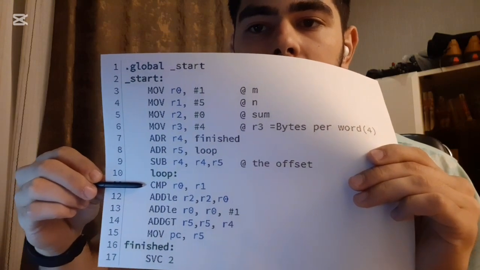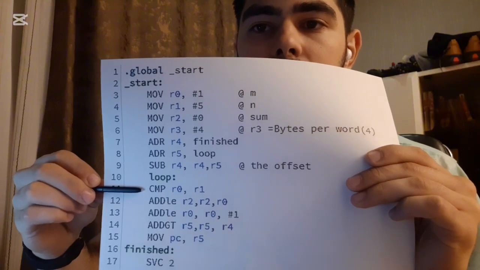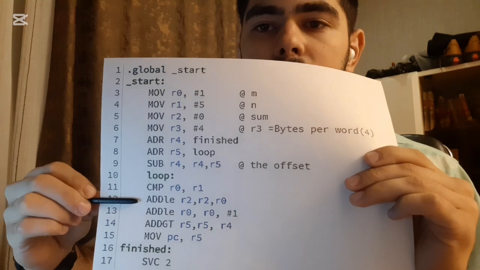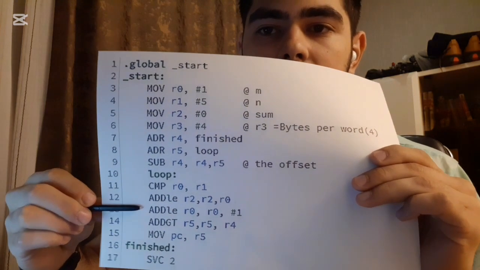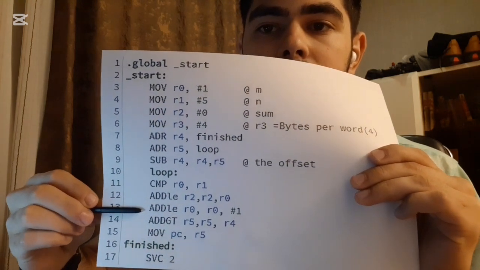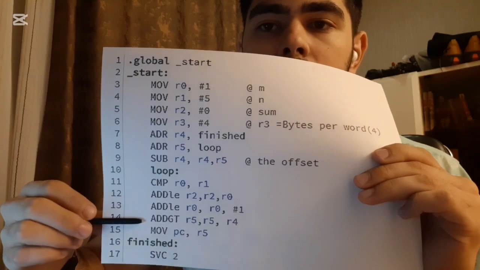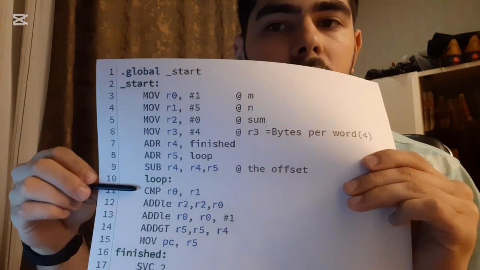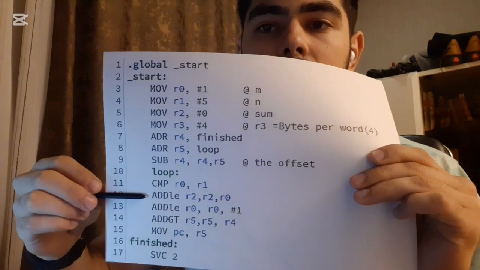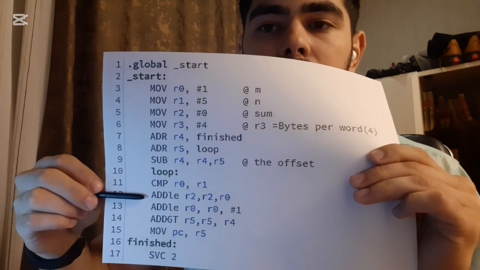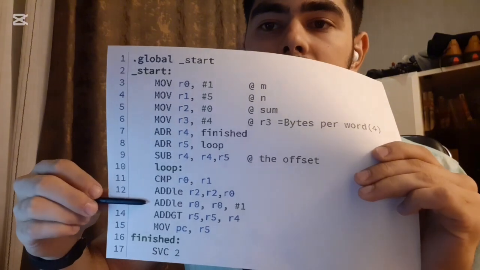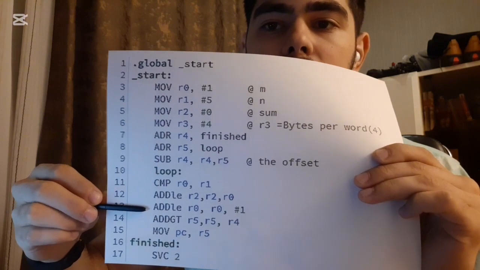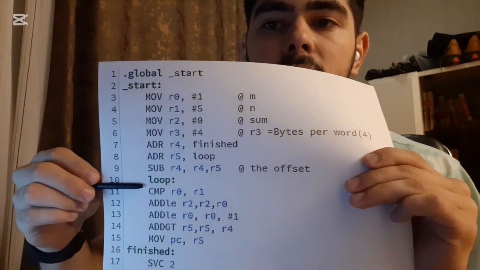Now it's 3 and 5. Again, they are not equal to each other. We add 3 plus 3 equals 6, so R2 is equal to 6. R0 is equal to 4, not executed, back to the beginning of the loop. Then 4 and 5, again they are not equal to each other. 6 plus 4 is equal to 10, R2 equals 10. 4 plus 1 equals 5, R0 equals 5, not executed, back to the beginning.